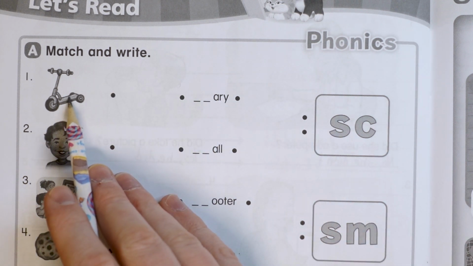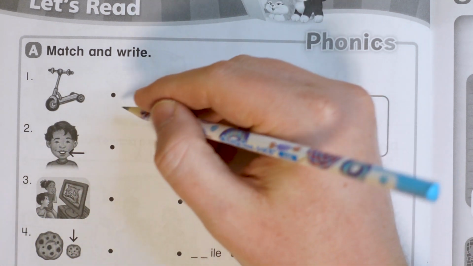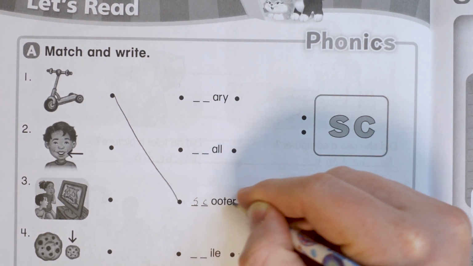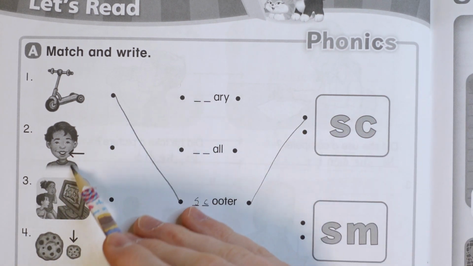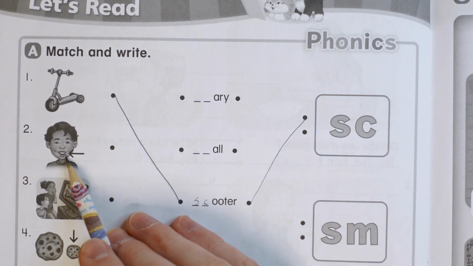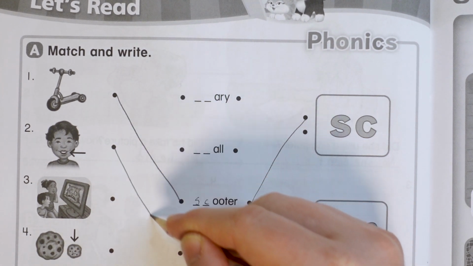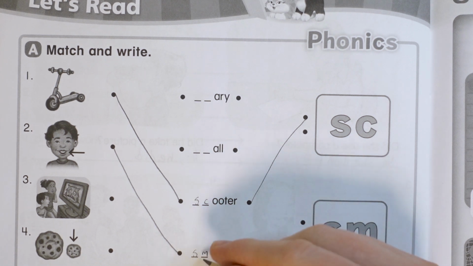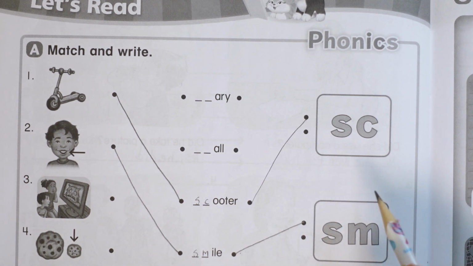Number 1, this is a scooter, so we're looking for ooter. There's ooter. And let's put in sk to make scooter. Sk, ooter, scooter. That's a sk word. Next one, this is a smile, so let's look for ile. Here's ile. Draw a line, and we're gonna add sm. Sm, ile, smile. And we'll draw it over to this one.